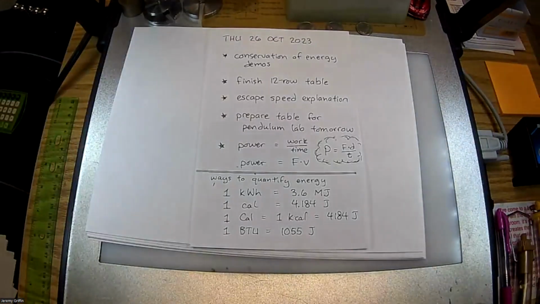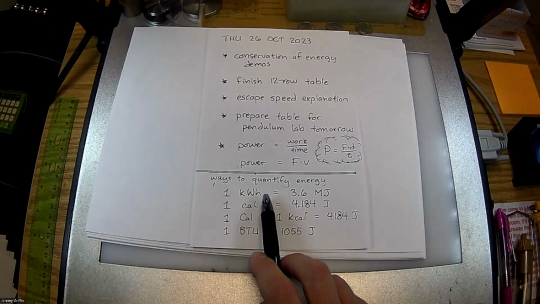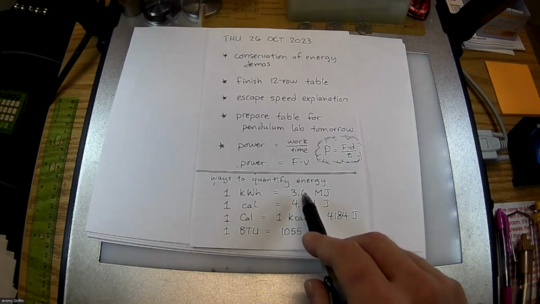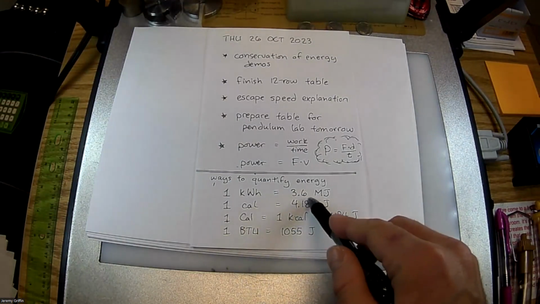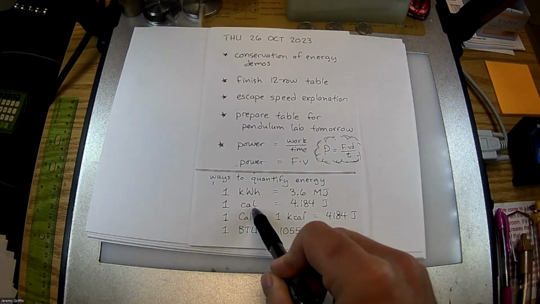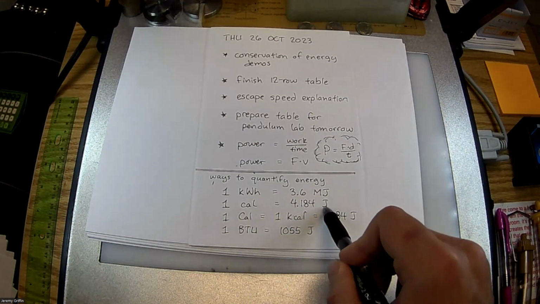But there are other ways too. 1 kilowatt hour. If you ever get an electricity bill one day, you'll probably be charged for kilowatt hours. That's like power times time, right? That's equivalent to 3.6 million joules. 1 calorie is the energy it takes to raise 1 gram of water by 1 degree Celsius. That's about 4.18 joules.